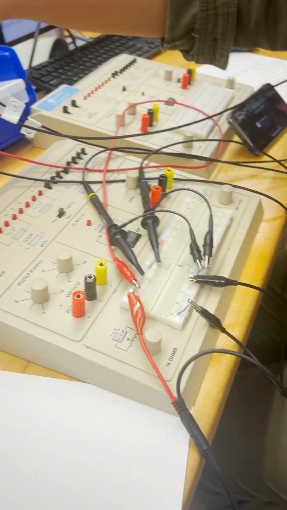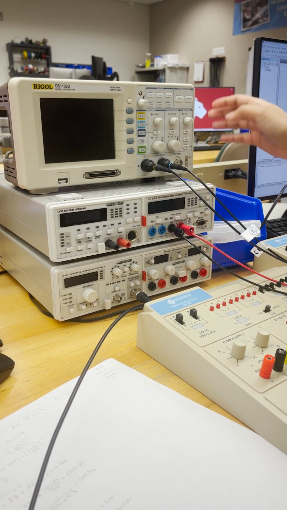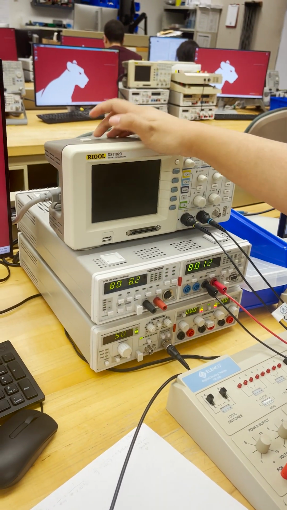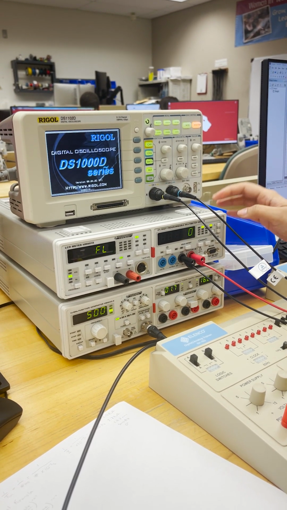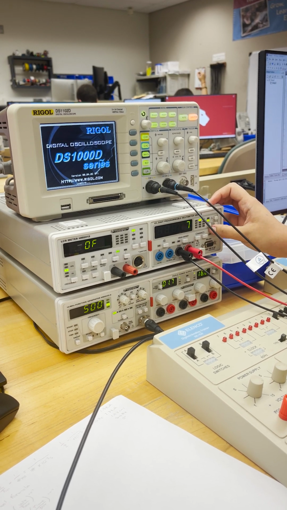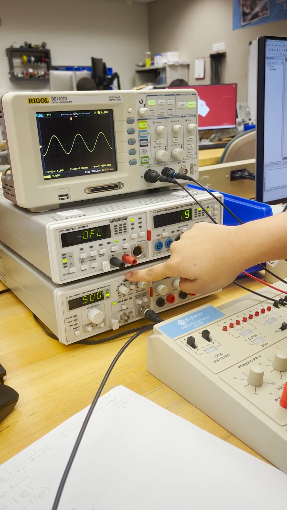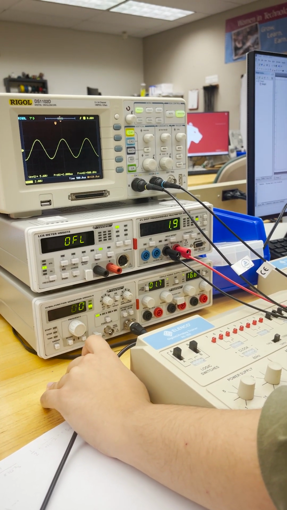Next step would be to actually turn on our multimeter, our function generator, and our oscilloscope. For our multimeter, we're gonna make sure we're in AC volts. For our function generator, we decided to do a frequency of 500 hertz.